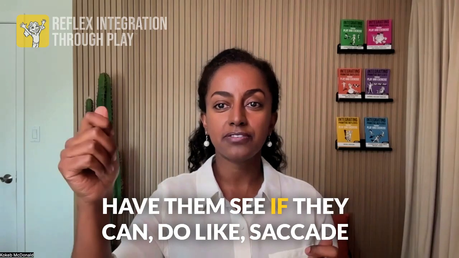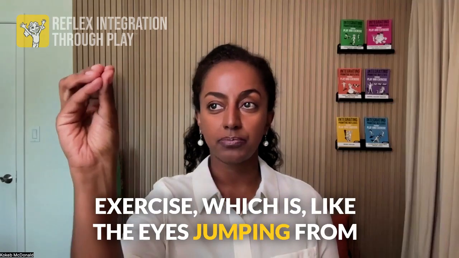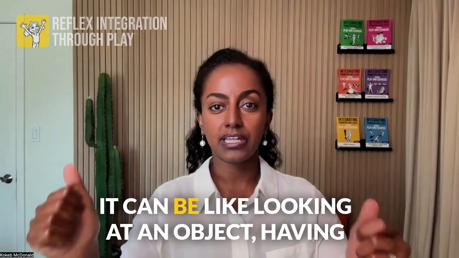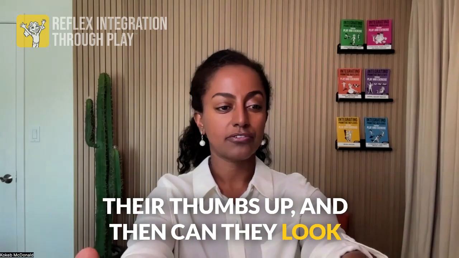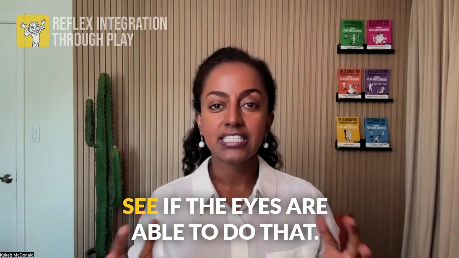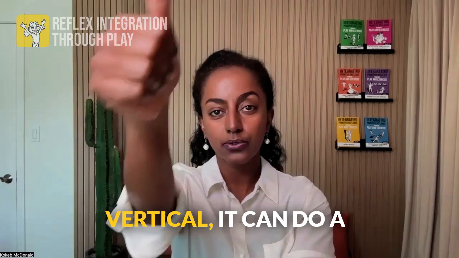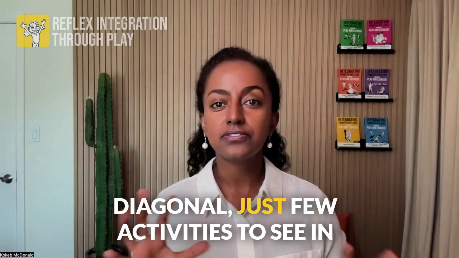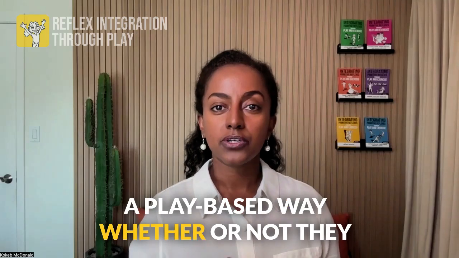And have them do an exercise where the eyes jump from one end to another. It can be like looking at an object, having their thumbs up, and then looking right, left, right, left, right, left. Activities like that. See if the eyes are able to do that. You can do it horizontally, vertically, or diagonally. Just a few activities to see in a play-based way whether or not they can do that.